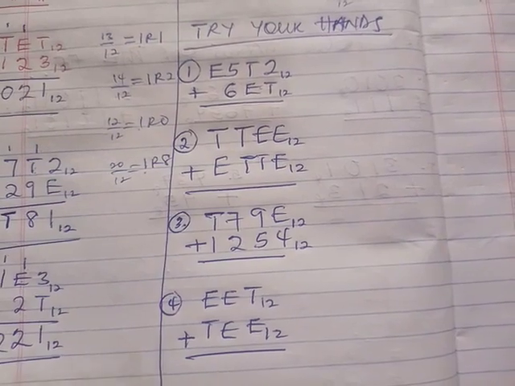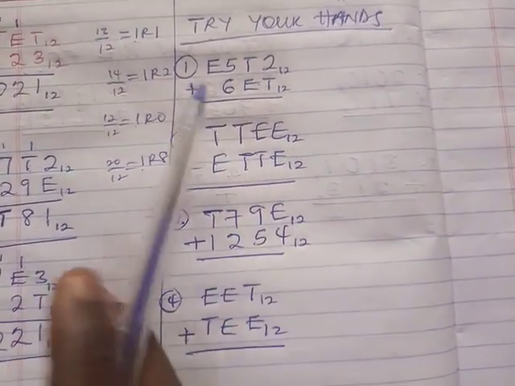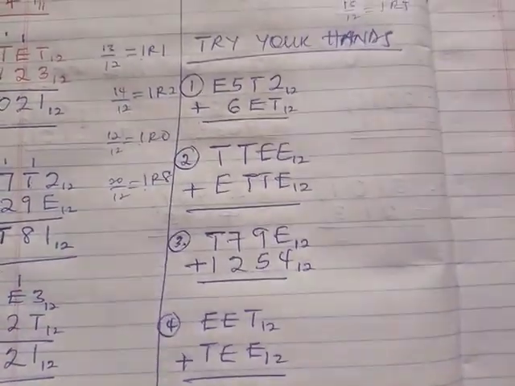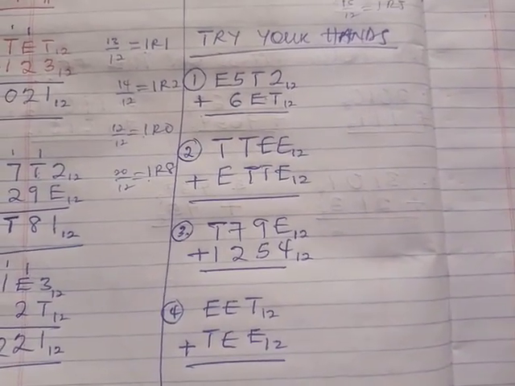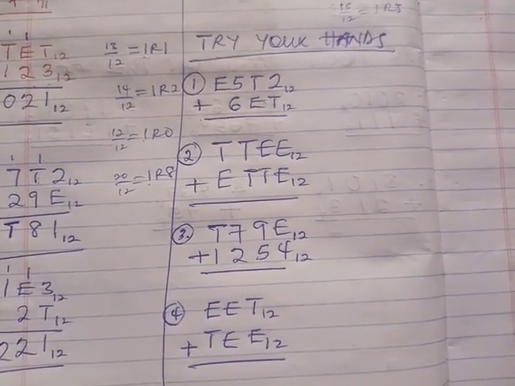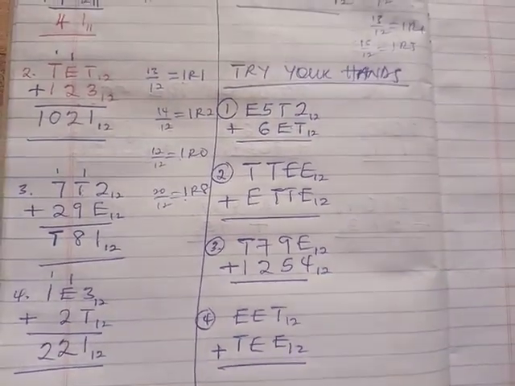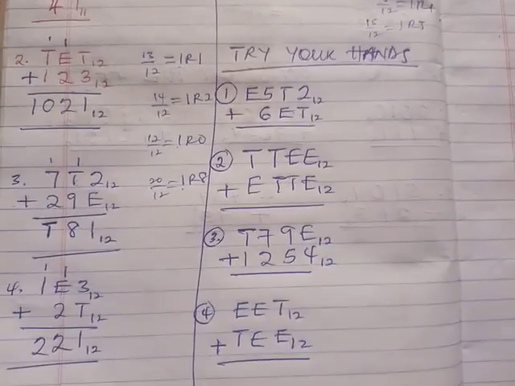Now you can try your hands on these 4 cases. You can try your hands on 1, 2, 3, 4. You can try your hands on these 4 problems to check whether you've gotten a clear understanding of what has transpired so far.